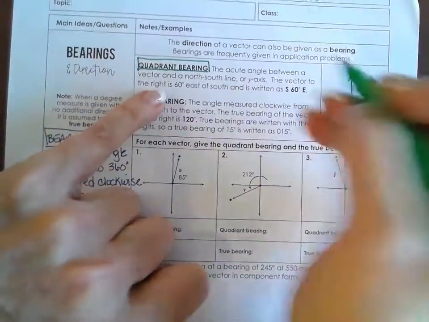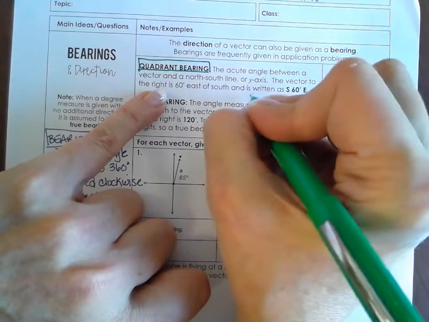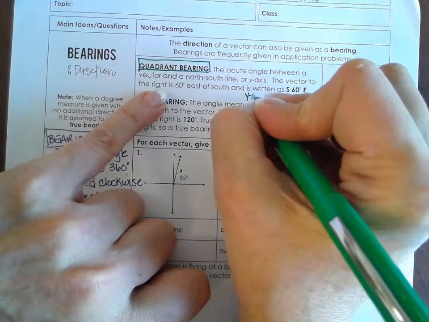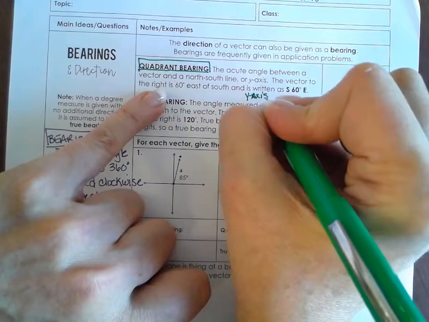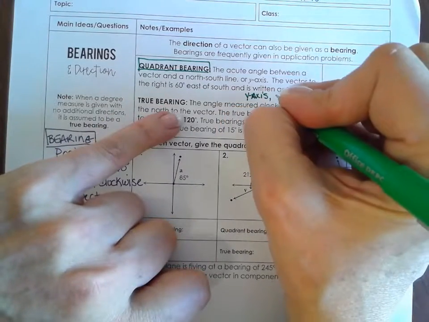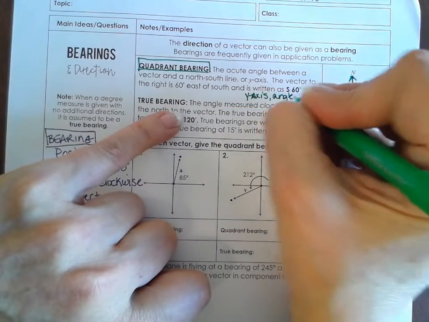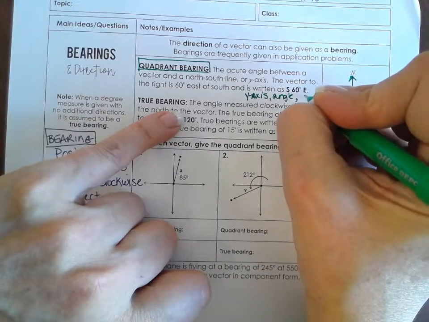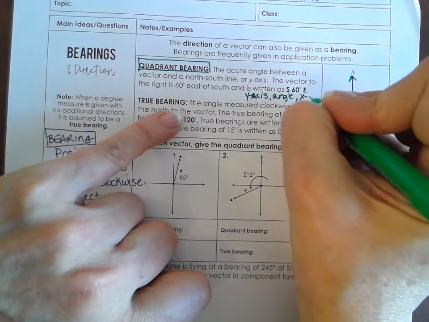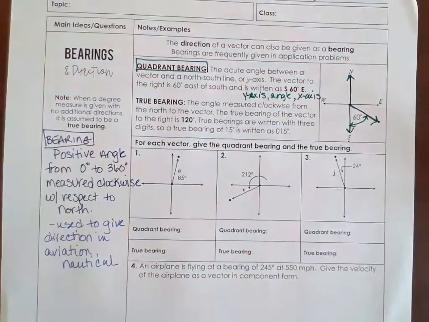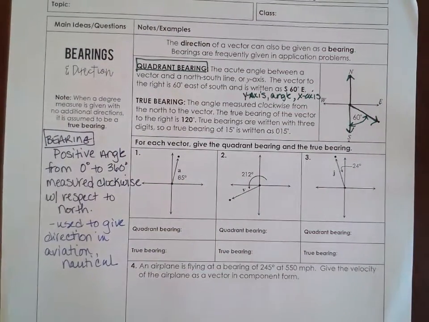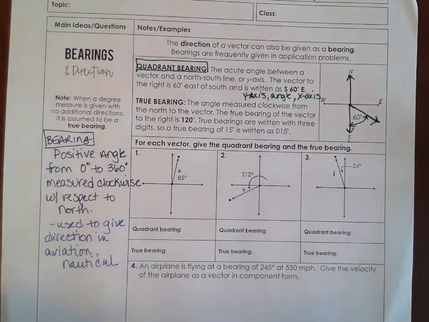And so you write it with respect to your y-axis, then your angle measure, and then in regards to your x-axis. Does that kind of make sense?